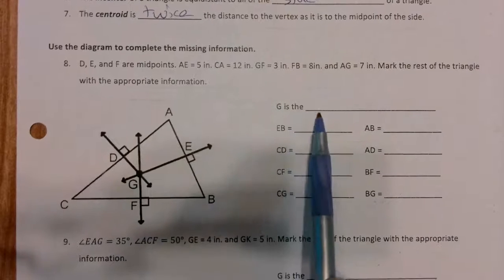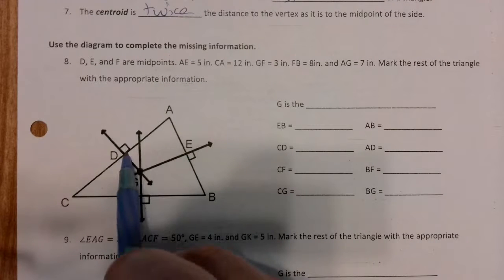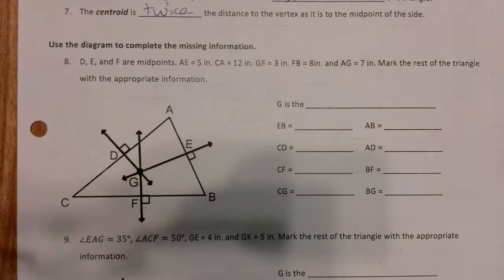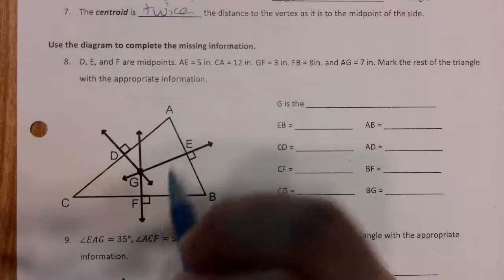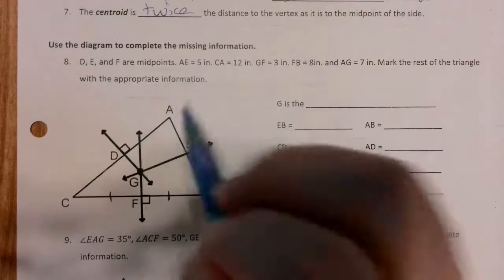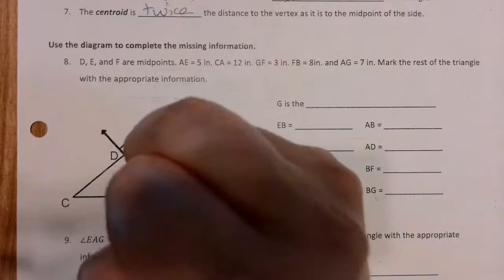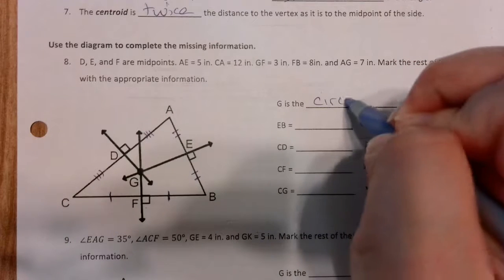So G is the blank. We're looking for the name of the point. We have 90-degree angle marks, and we know that D, E, and F are midpoints. That means that this piece and this piece are congruent. EB and EA are congruent, and DA and DC are congruent. Once we mark those in the picture, we have a perpendicular bisector, which means G is the circumcenter.